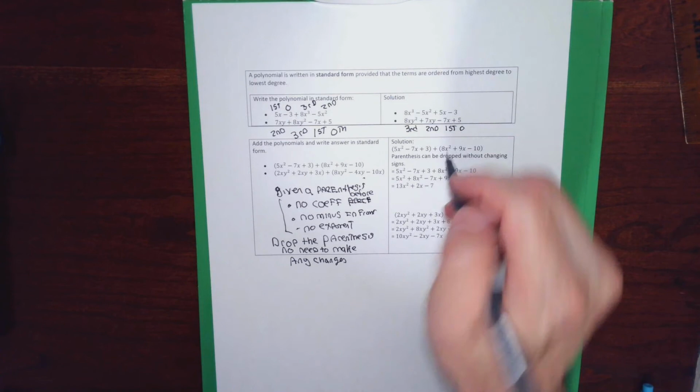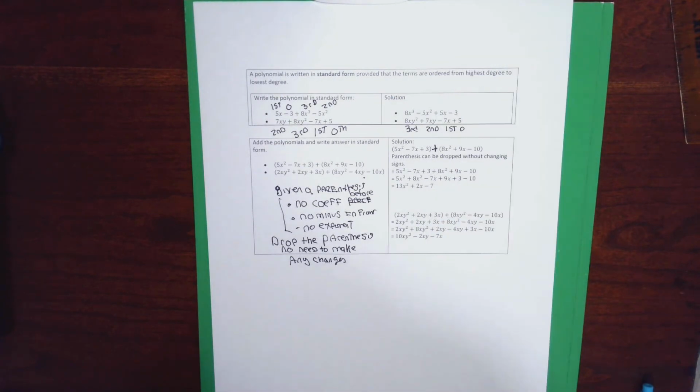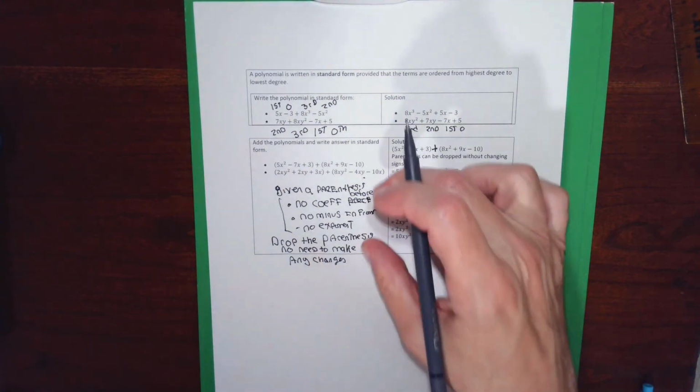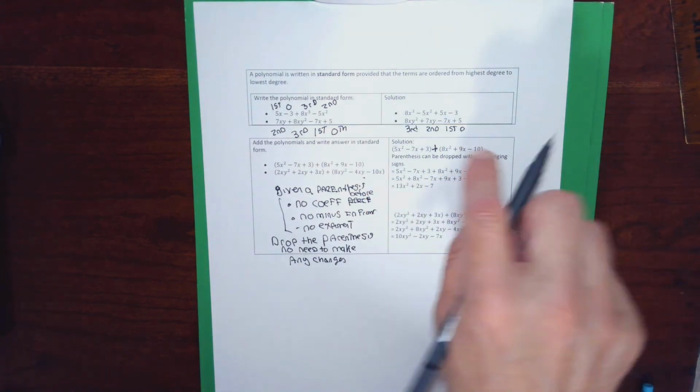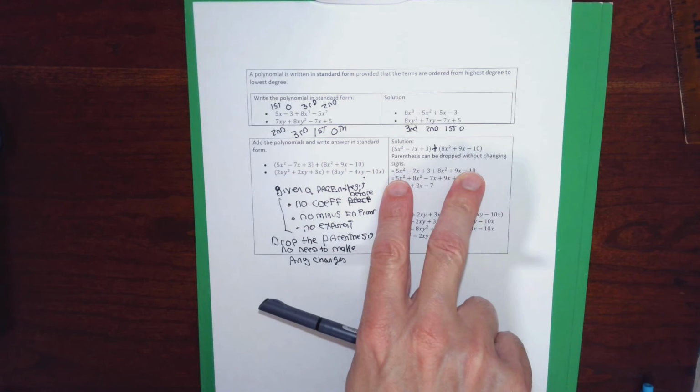So if I was asked to add these two trinomials, both trinomials fit. They don't have a coefficient before, they don't have a negative in front, they don't have an exponent. I can just drop the parentheses.